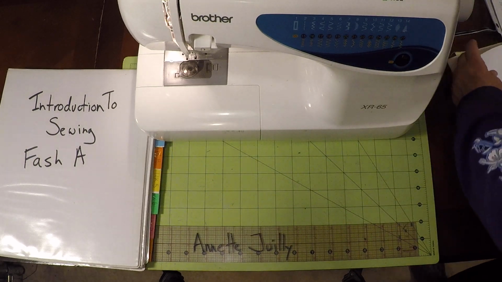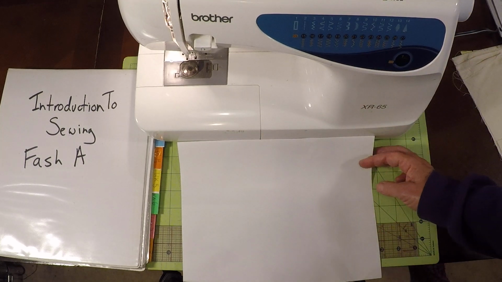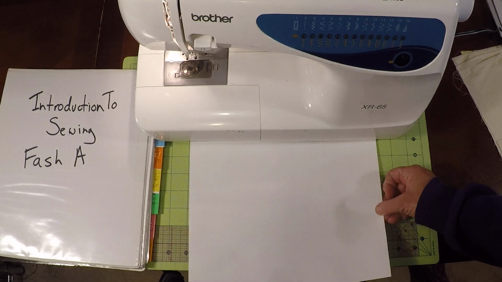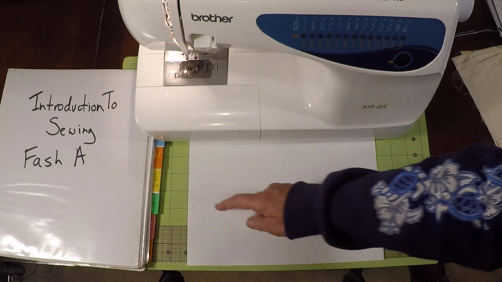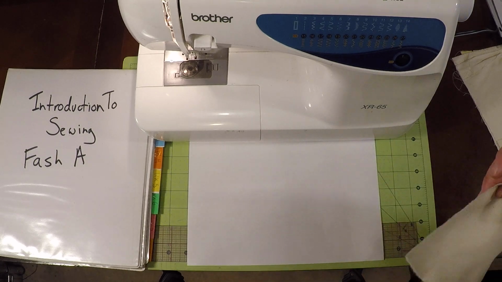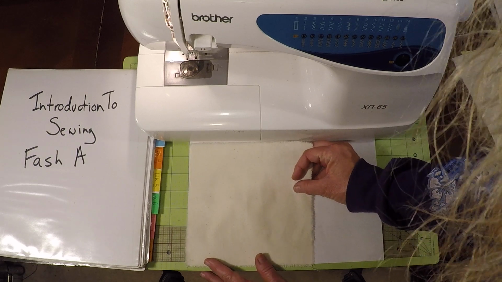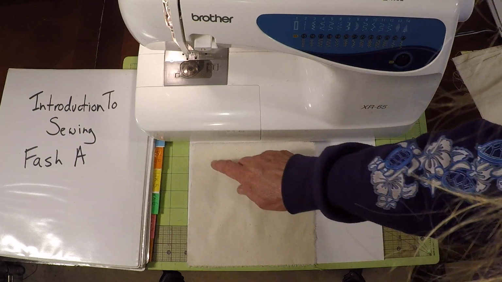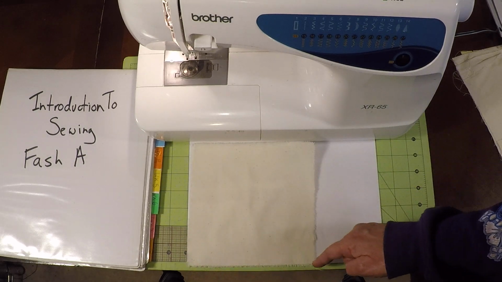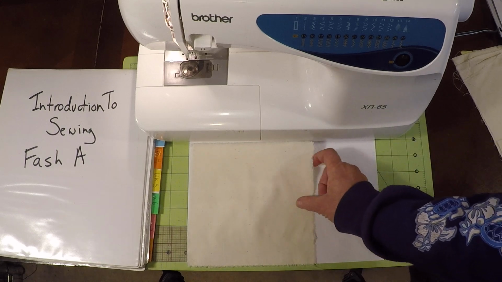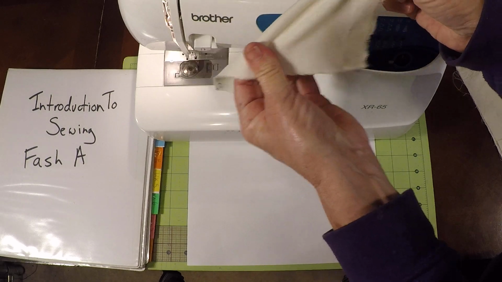Next term we're going to go over is block. So here we have a piece of paper, and you can see it's forming a right angle here. And when we take a piece of fabric and we put it up against the bottom edge, it is not touching this edge, so it's not making a right angle. So we're going to pull on the bias just a little bit, and we're blocking this back into shape.